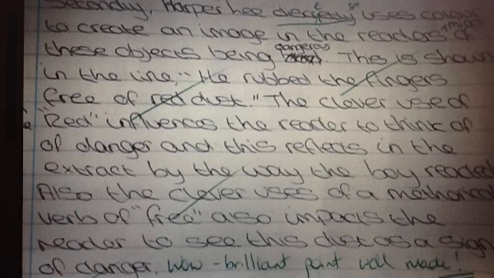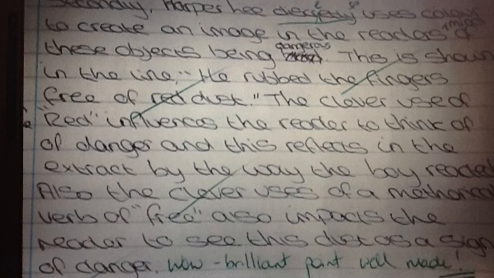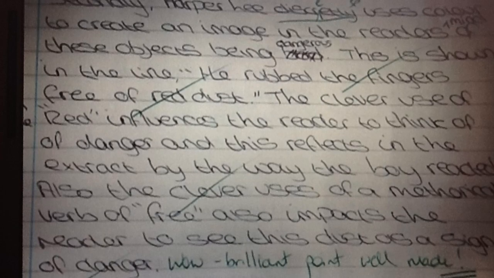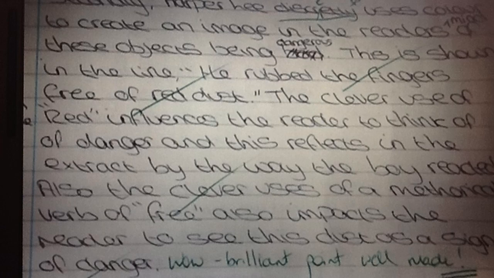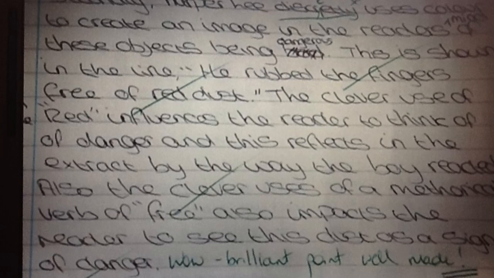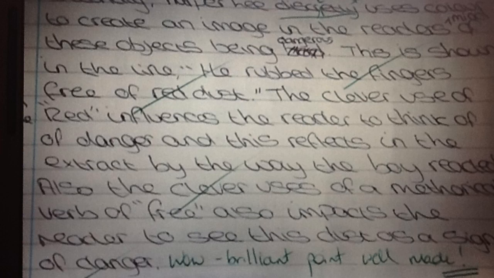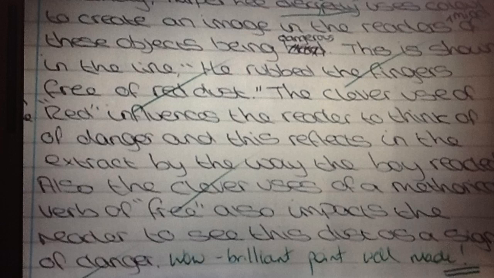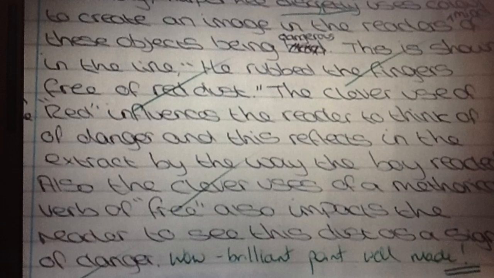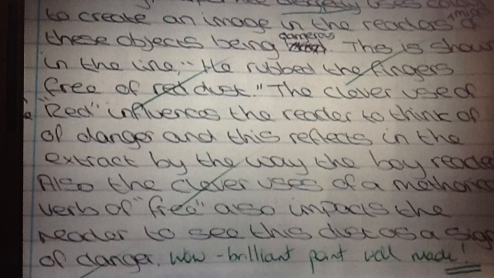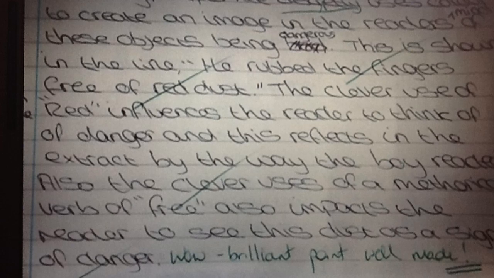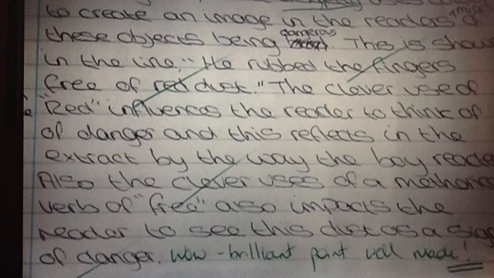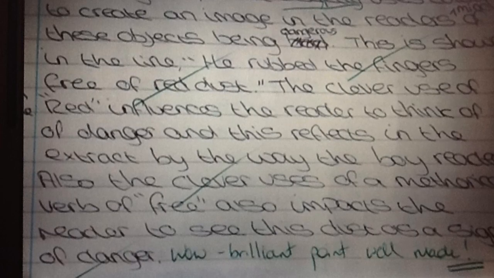They embed the quote. They use the analytical adverb, clever in this case, and it really does everything that it should do. It says Harper Lee discreetly uses colour to create an image in the reader's mind, and that the objects are dangerous. So it's got a point, it's focusing on language, technique, and reader, and it does it perfectly, and then it moves on. That's the kind of thing you need to be able to do, and it's got a discursive marker at the start to show good organisation and structure of ideas.